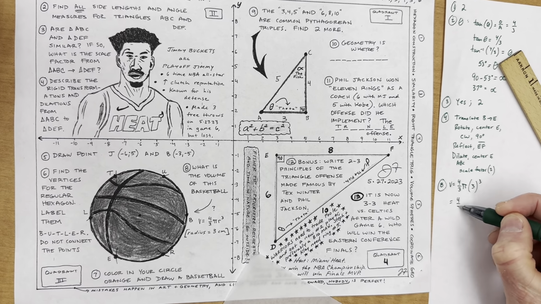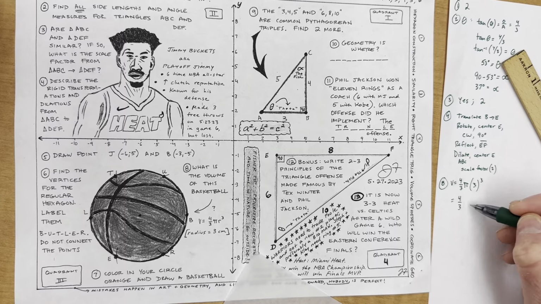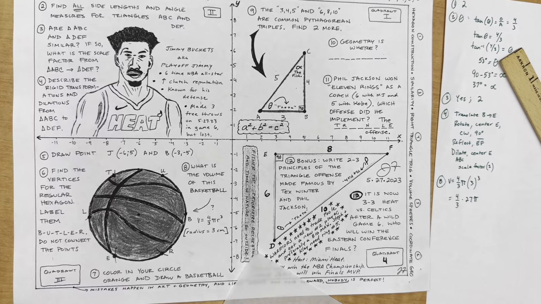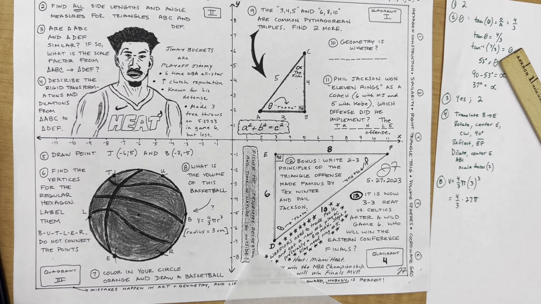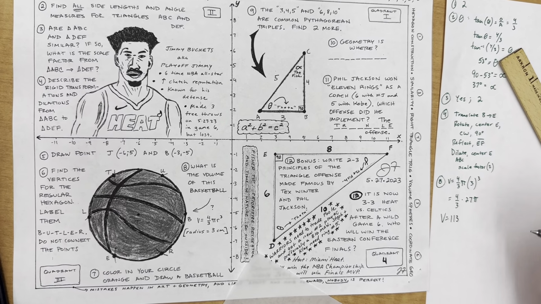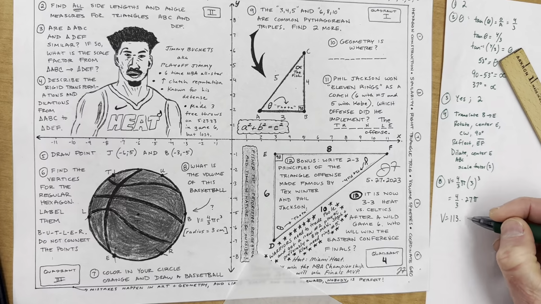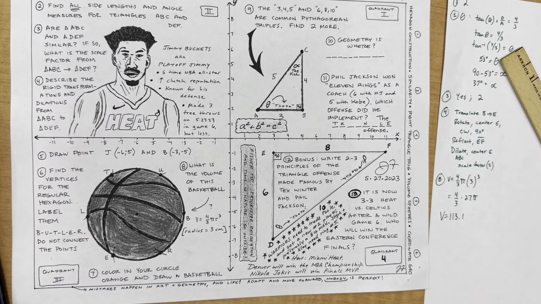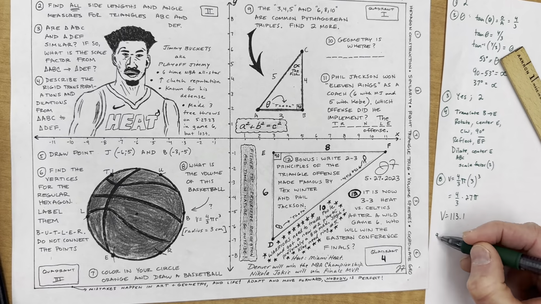So 4/3 times 27 pi. So 27 pi times 4 divided by 3. You're going to get 113.1, we'll say.